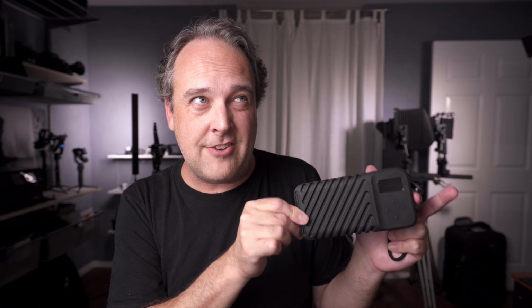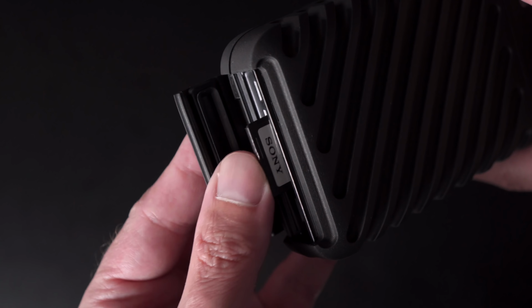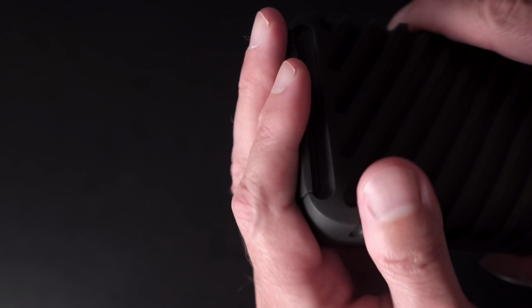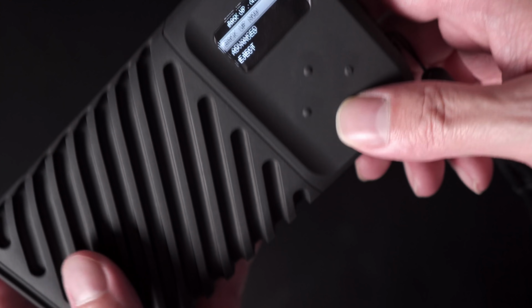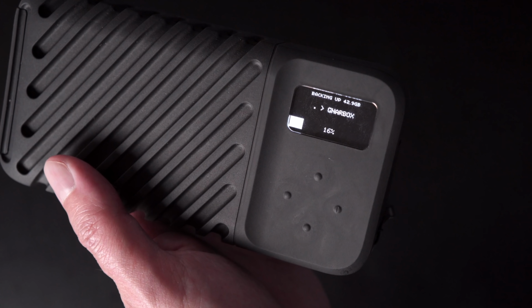So Gnarbox is a small, lightweight, weatherproof black box that has a hard drive inside. In fact, the hard drive they use on here is an NVMe, and these are found on higher-end laptops. It's an SSD drive. They are very small and very fast. You open the door on the side, you pop in an SD card, you close it. When you power on the device, it will detect the SD card and it will automatically make a backup.